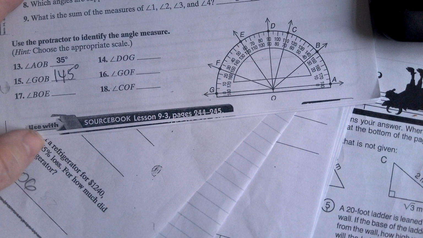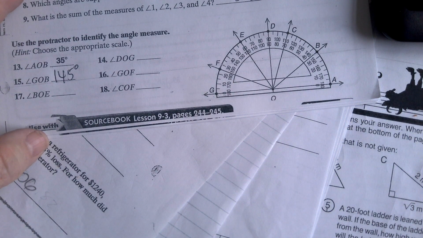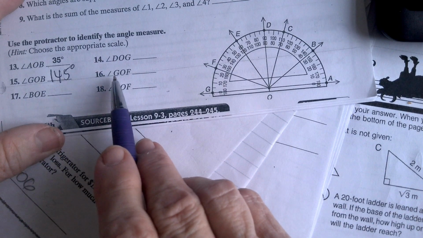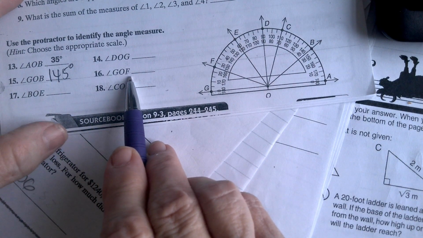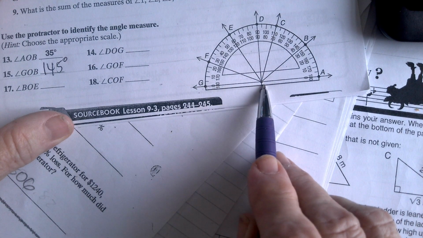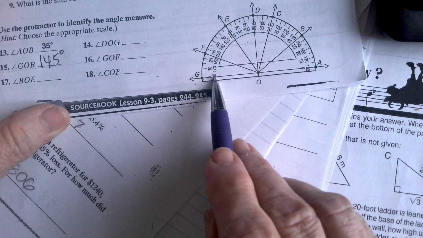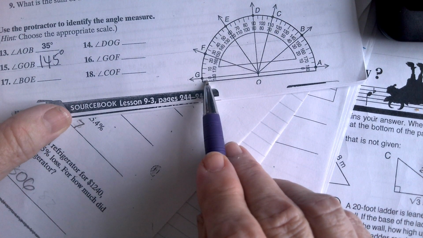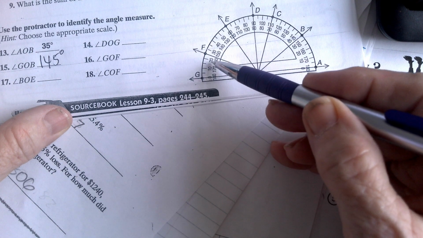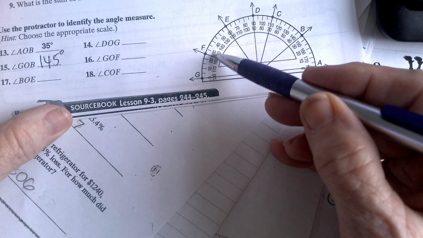They're going to get a little bit harder in just a second. Then I'll do another one. GOF. This one should be easy. From G to O to F. Do I start at the 180 or do I start at the 0? You start at the 0. And so 10, 20, and in between that is the 25.